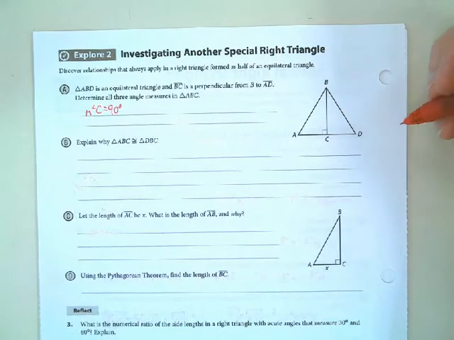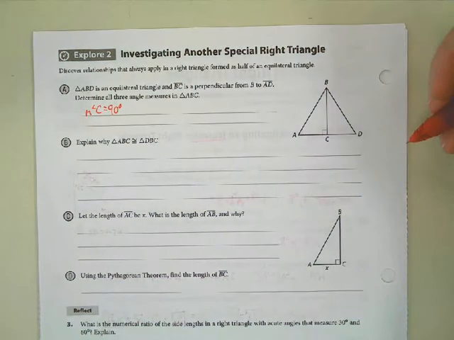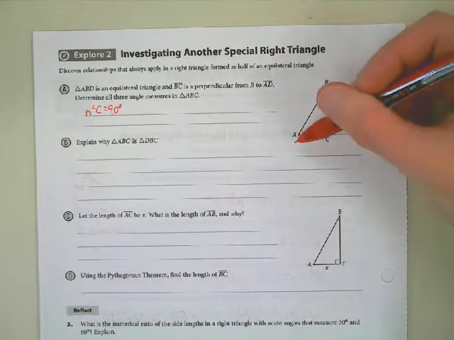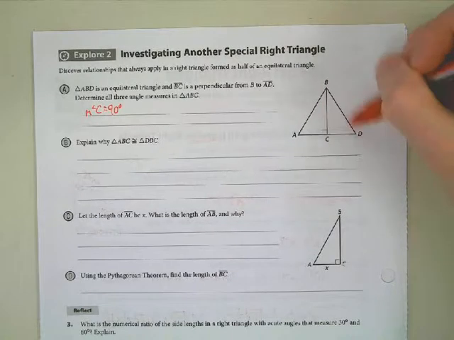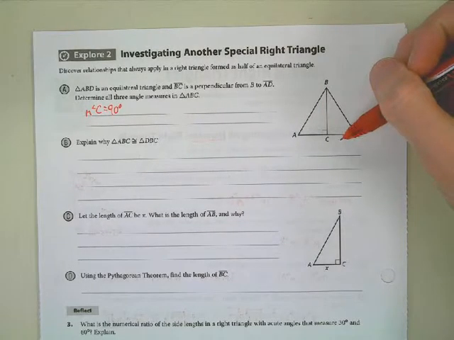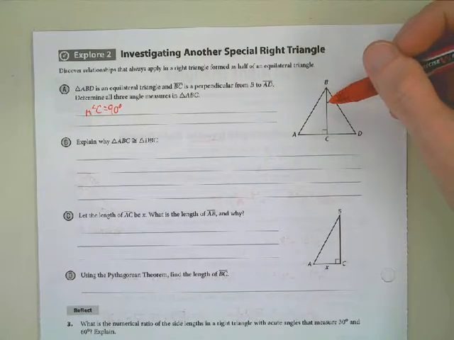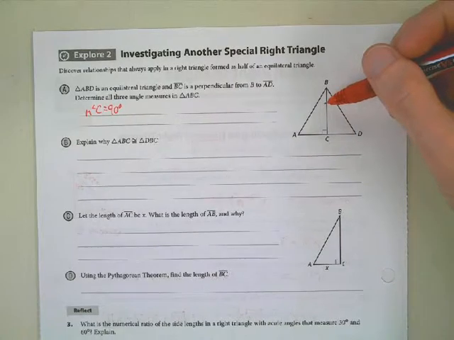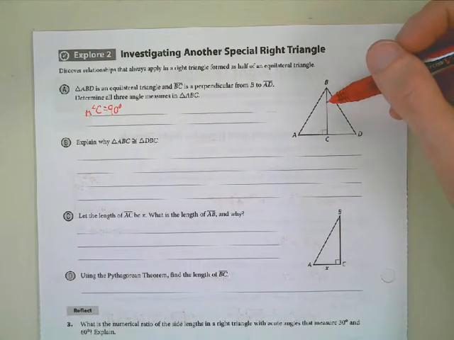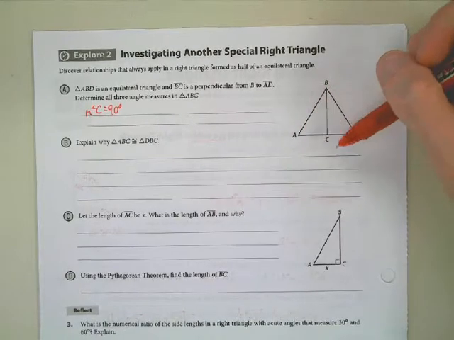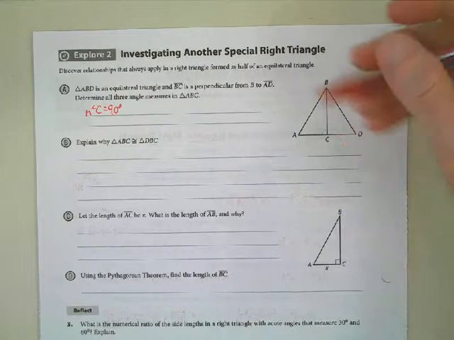No. Well, let's think about this. Right now we're missing two angles here. ABD is what kind of triangle? An equilateral, so they both would be 45 degrees. Okay, careful. What are the angles in an equilateral triangle? What do they have to be? They all equal the same measurement. Right, which is? 60 degrees. So in triangle ABD, all the angles have to be 60 degrees, which means angle A is going to be what? A is 60 and angle ABC would be 30.